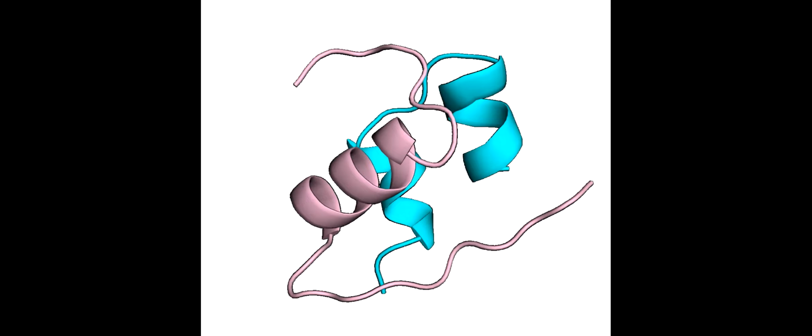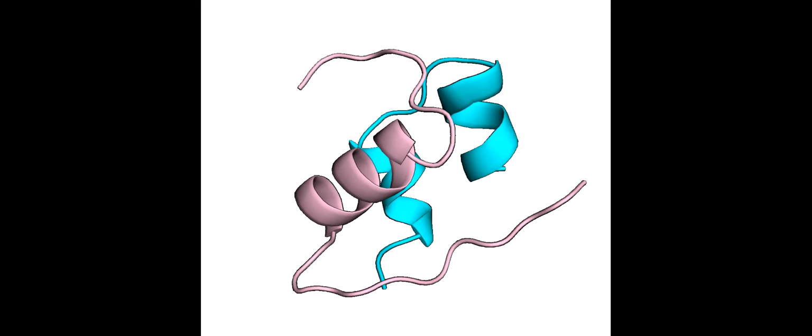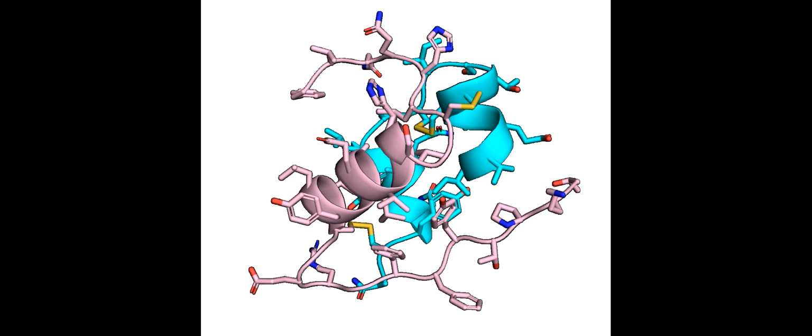So if we now show the side chains, the carbons are colored the same way as the protein, but you can see that the side chains are sticking out.